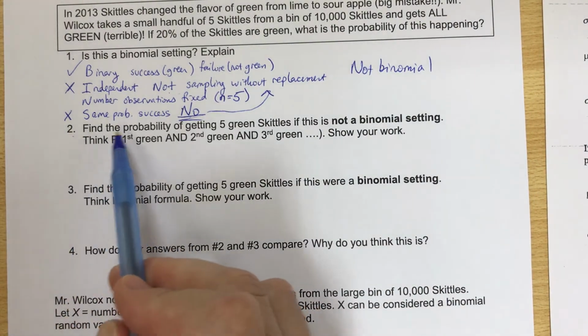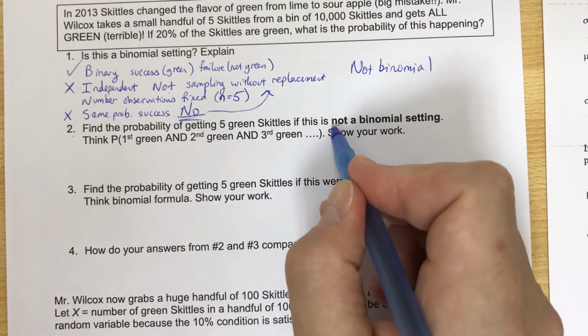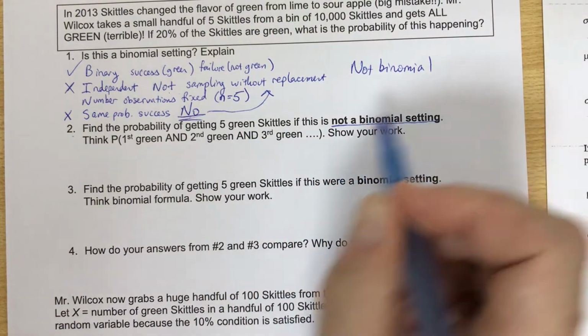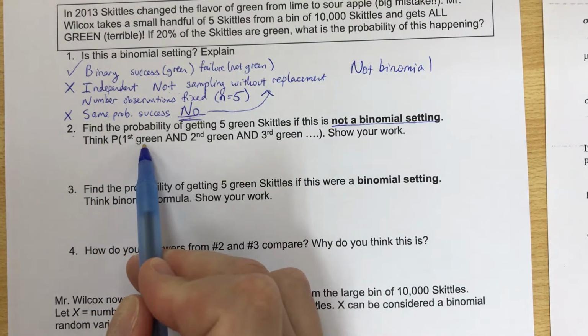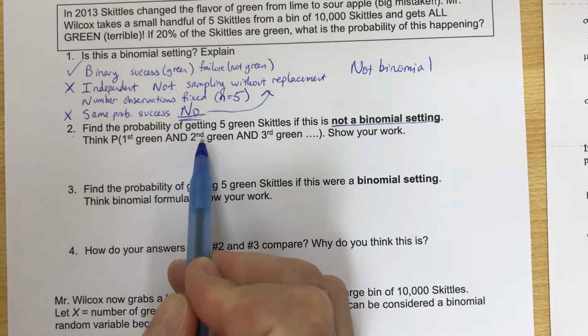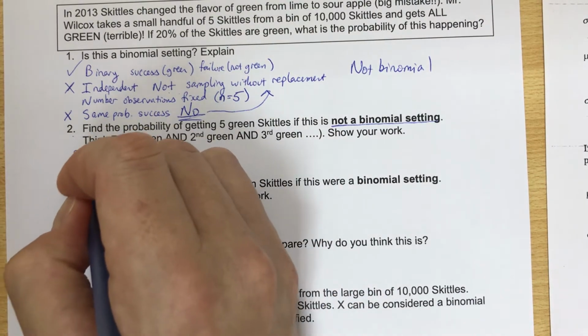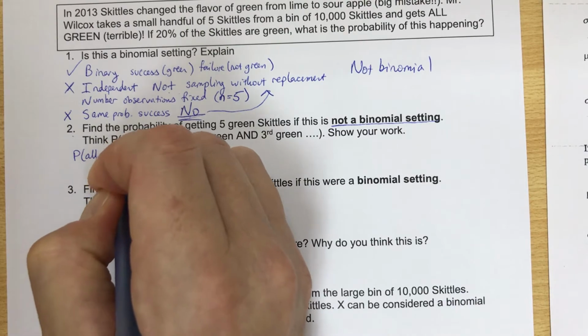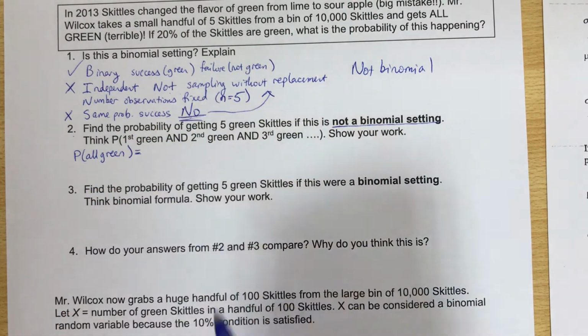Question 2, find the probability of getting 5 green Skittles if this is not a binomial setting. So we have to do the probability of the first is green, and the second is green, and the third is green, and the fourth and the fifth are green. The probability of all green equals.